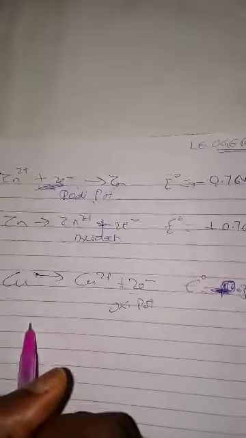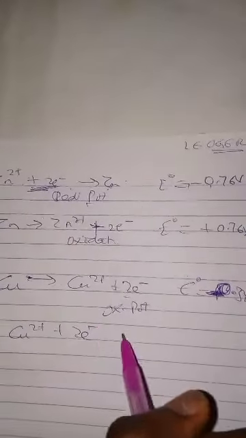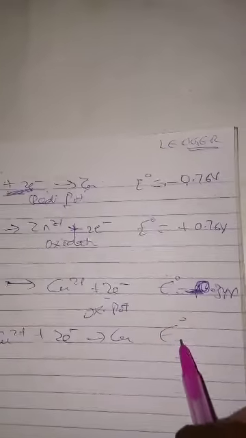So it will be Cu2+ plus 2 electrons to give you Cu. Your sign will change, so it becomes plus 0.34 volts. It's as simple as that.